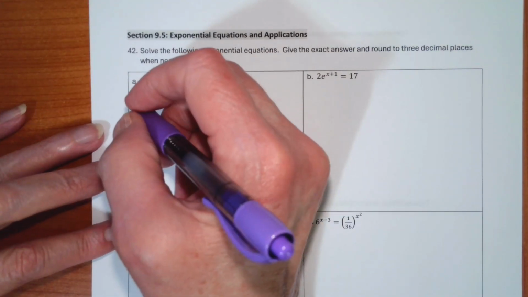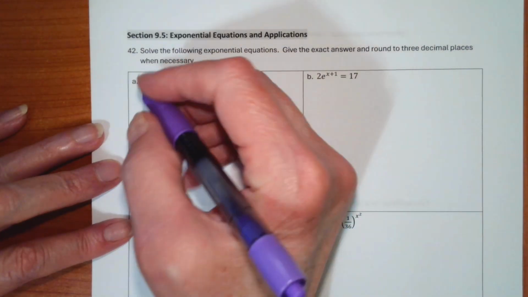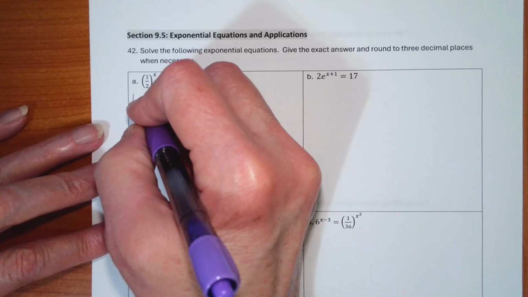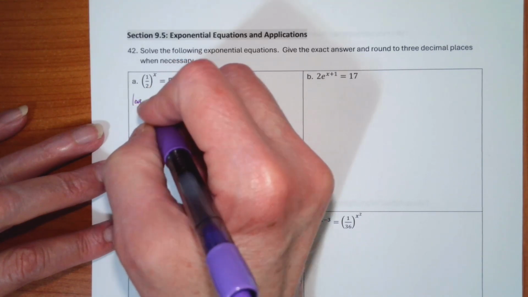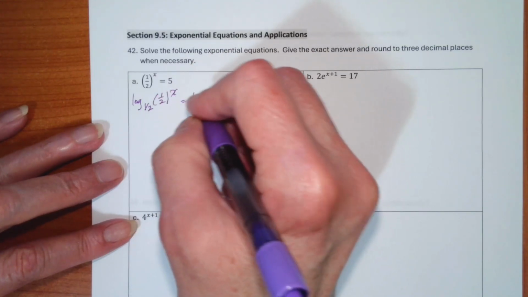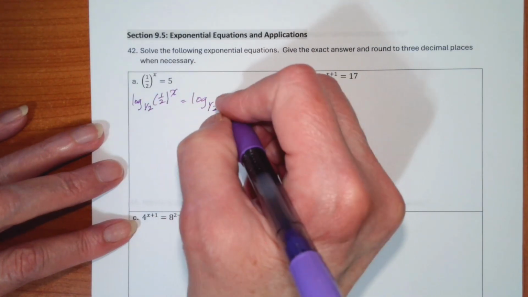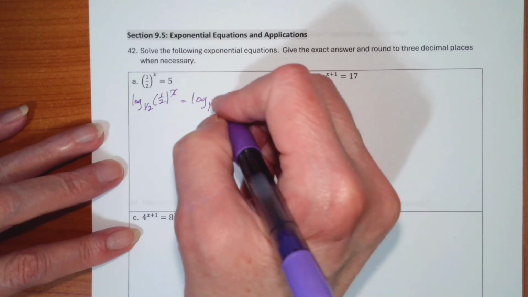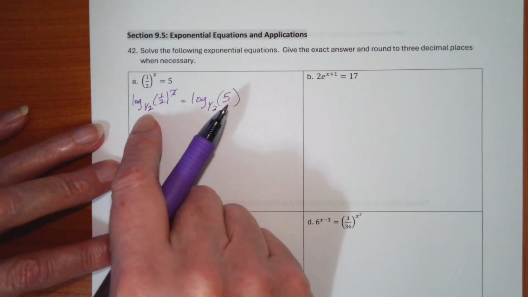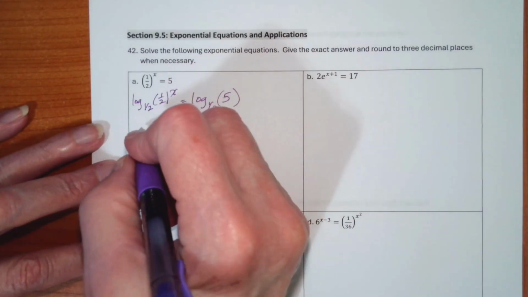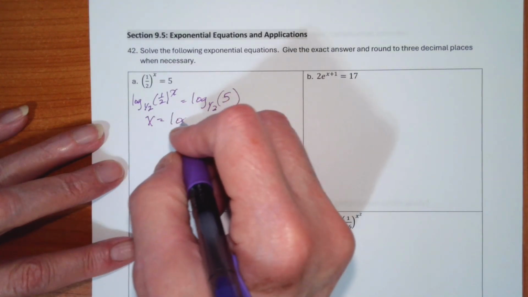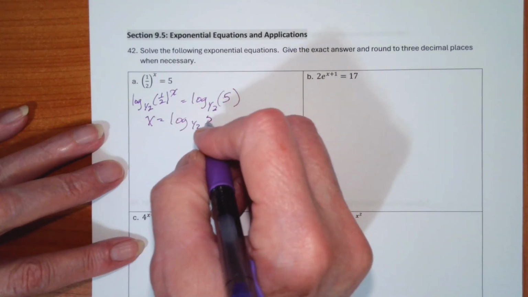So I'm going to take log base 1/2 of 1/2 to the x equals log base 1/2 of 5. Well, log base 1/2 of 1/2 to the x is just x. And that equals log base 1/2 of 5.